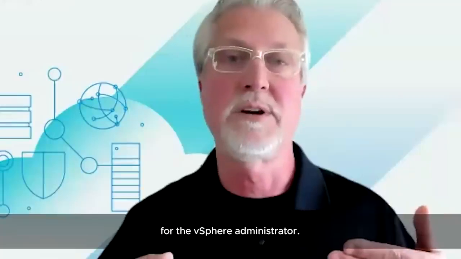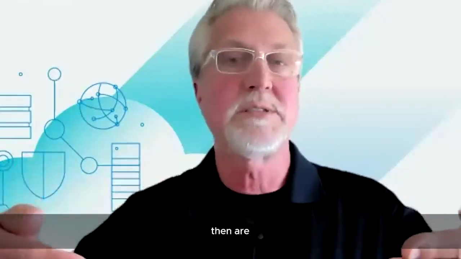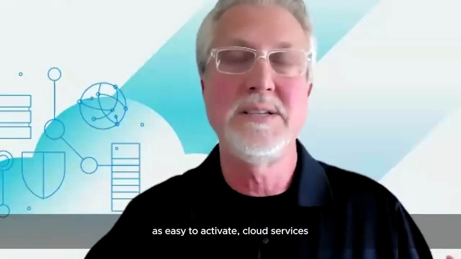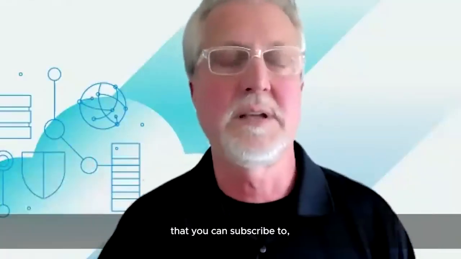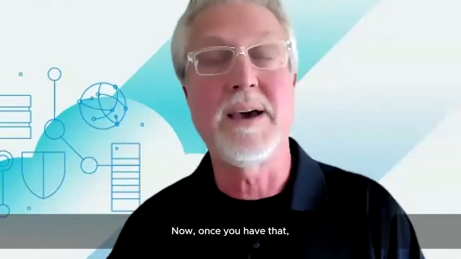One will be for the DR administrator and one will be for the vSphere administrator. So depending on who's doing that or which hat you're on, both of those services are, think of it as, easy to activate cloud services that you can subscribe to, and then they begin working. Now, once you have that, you point them to your vCenters.